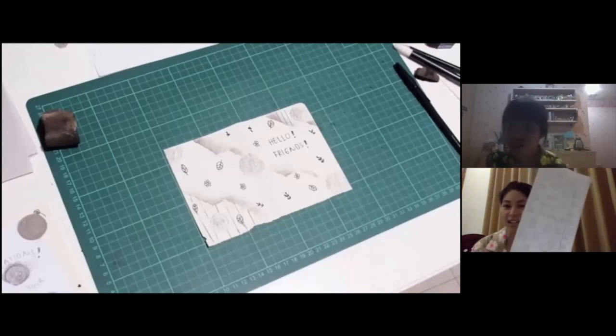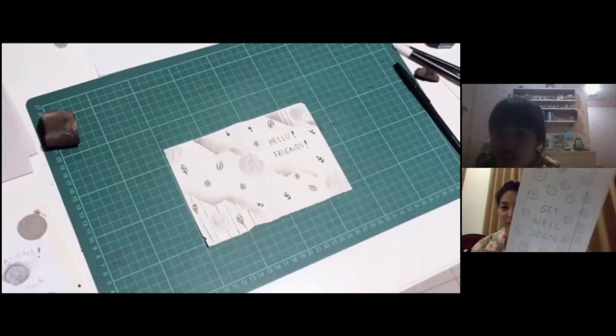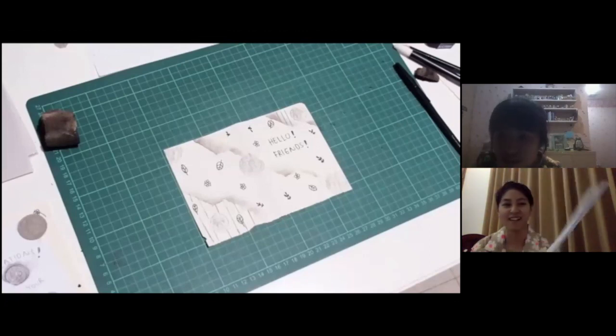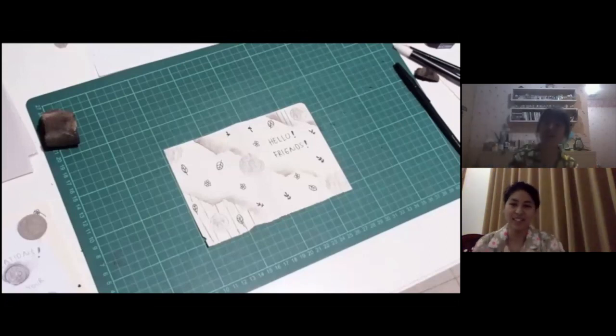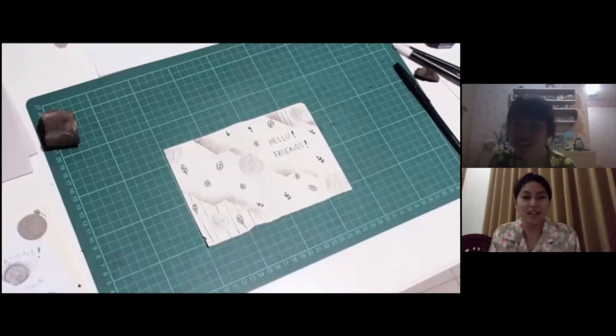Just like smiley and smiley and smiley, like a smiley emoji. Yeah. It's very cute. Yes, that's been very helpful.